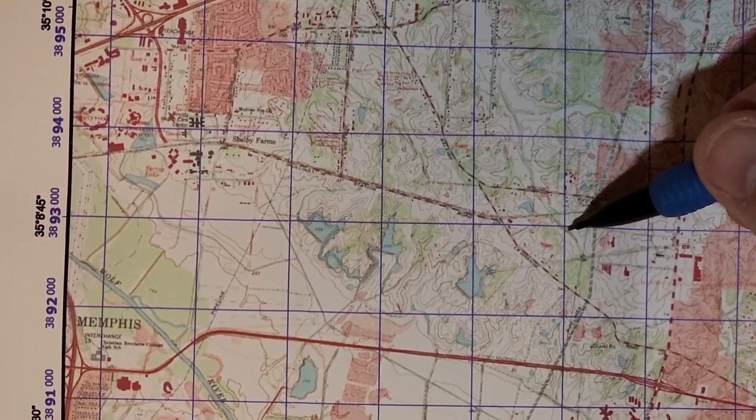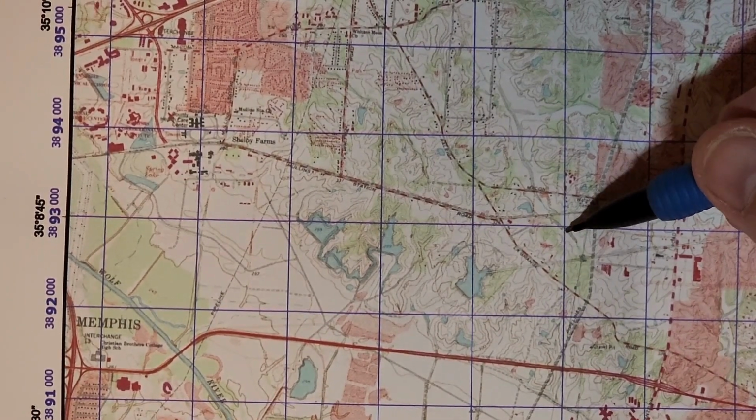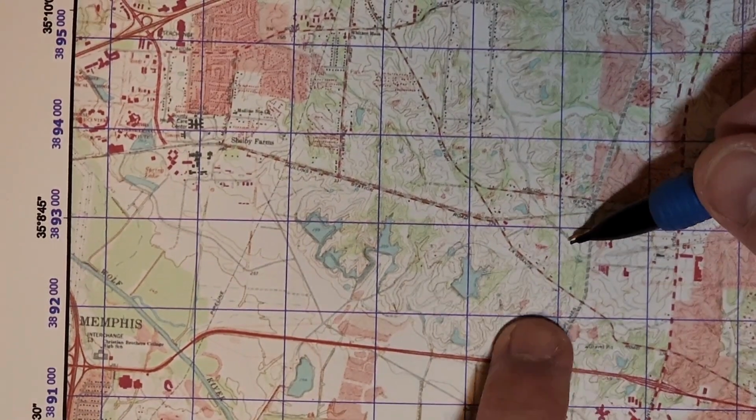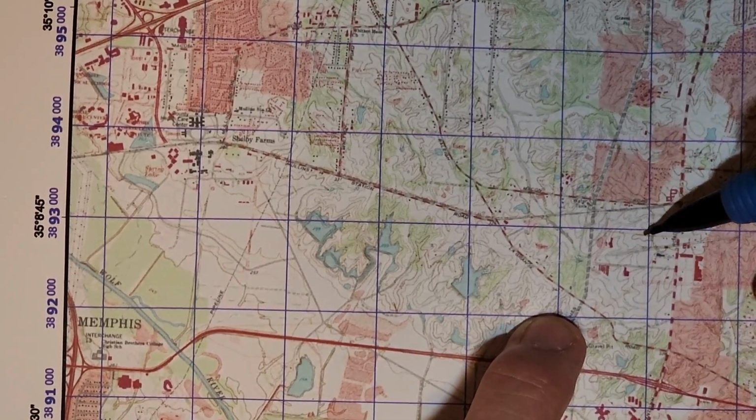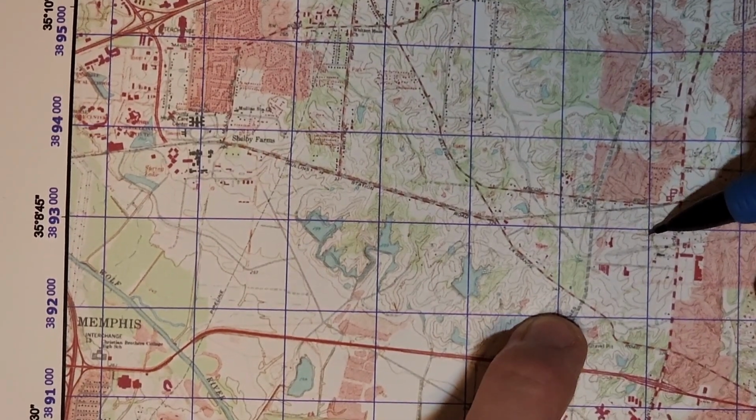Roughly 100 yards. Let's see. That's almost 10 football fields long by 10 football fields across. That's a huge area. That's way too big of a search area to find somebody.